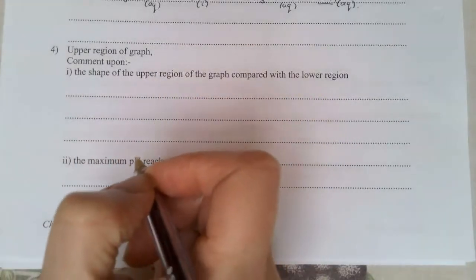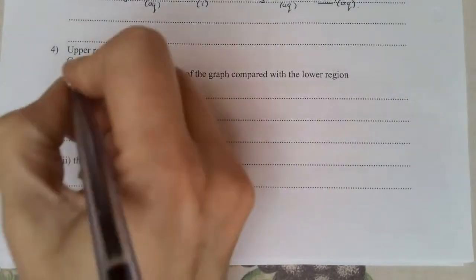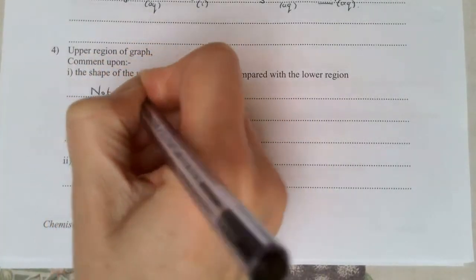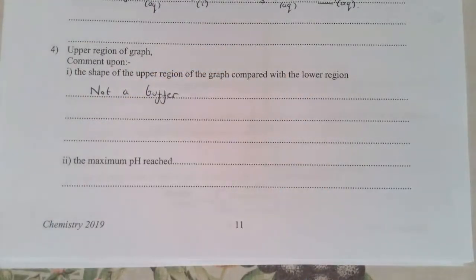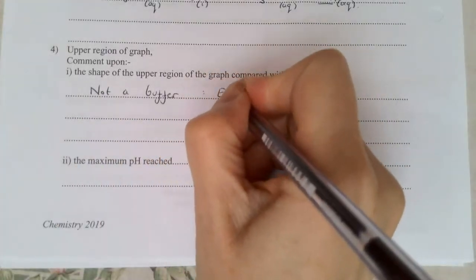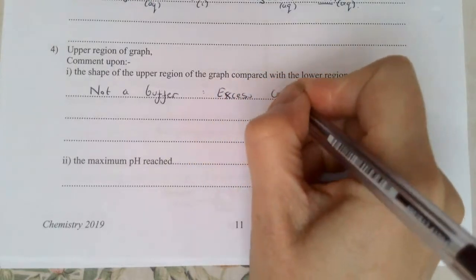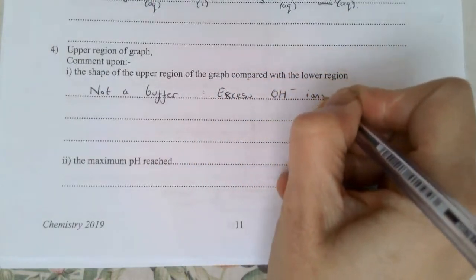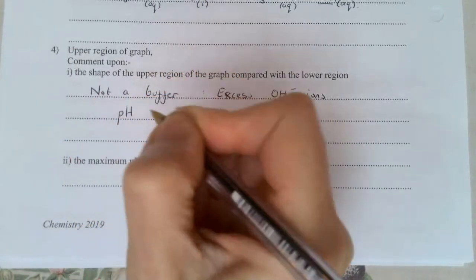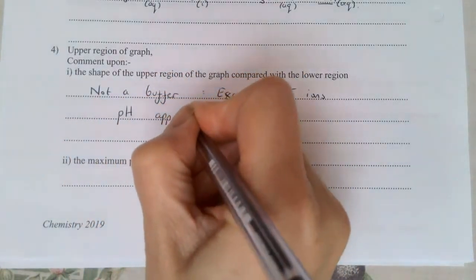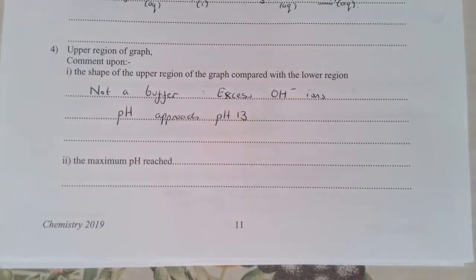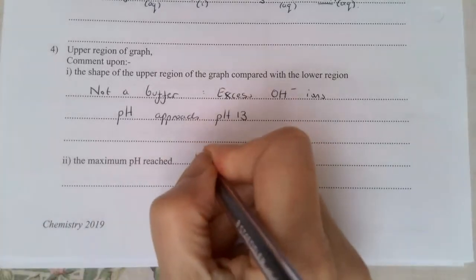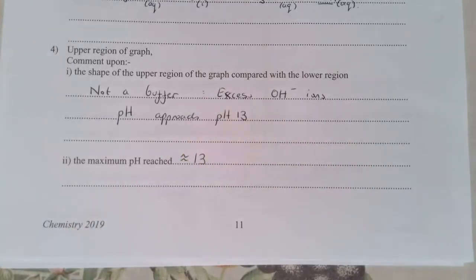At the upper region, again, it levels off. So this upper region is not a buffer, as there is no weak acid and its salt, or a weak base and its salt. So we're adding excess hydroxide ions. pH approaches its maximum, pH 13. So it looks a lot like a strong acid, strong base curve. The maximum pH is about 13.